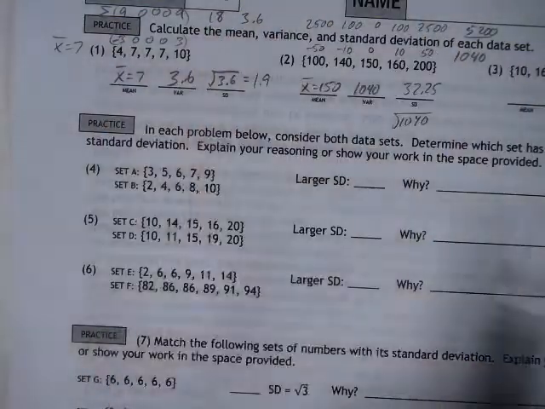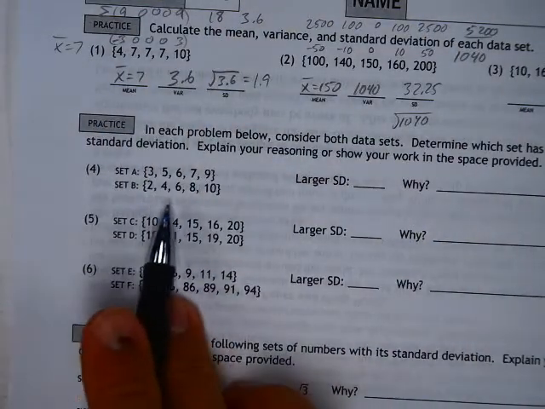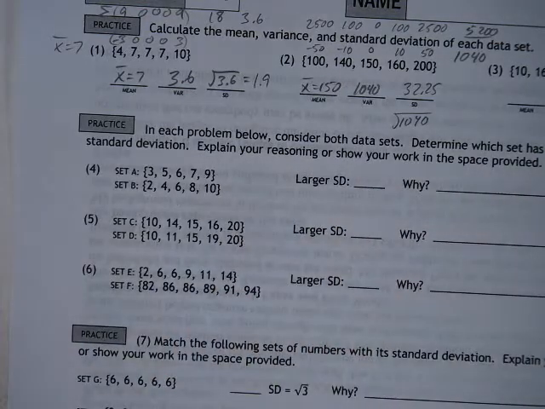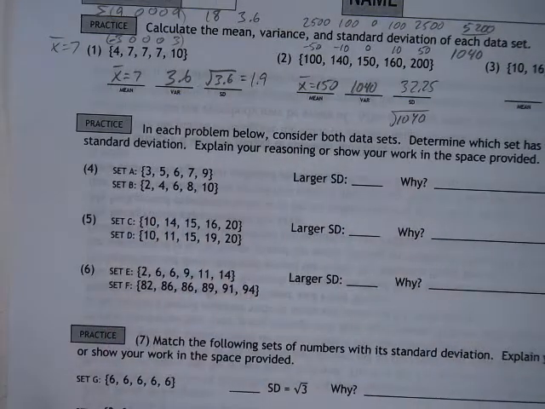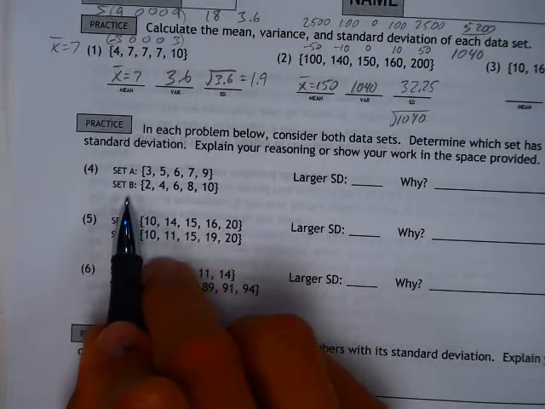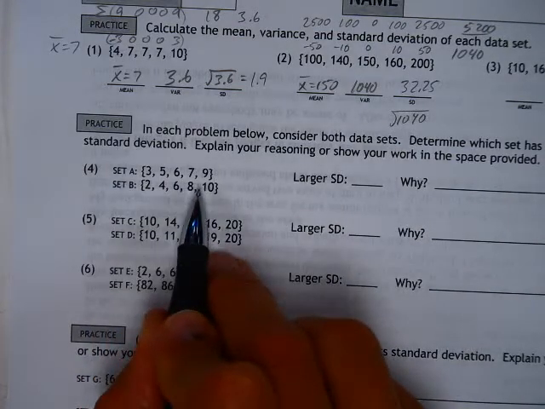When we get through practicing these, we look at the sets that we have here, and we're determining which set has the largest standard deviation. Well, I can calculate each one of them. We saw how we can get through that on the previous problems. But another way to look at this is to remind ourselves that the definition for a standard deviation is the average distance from the mean.